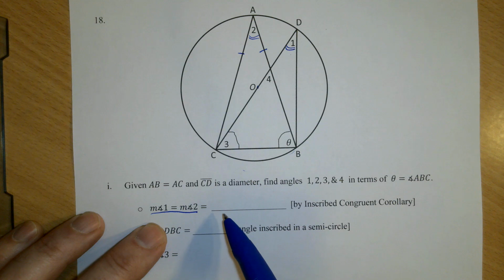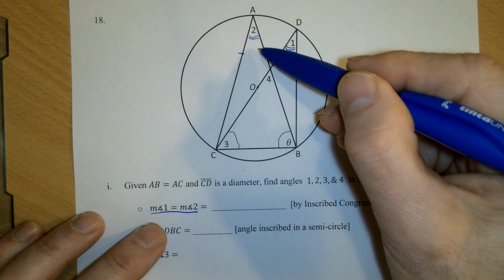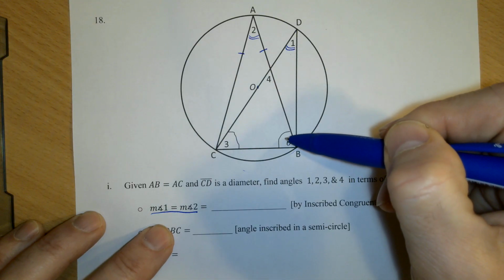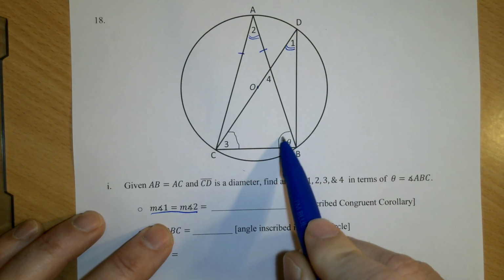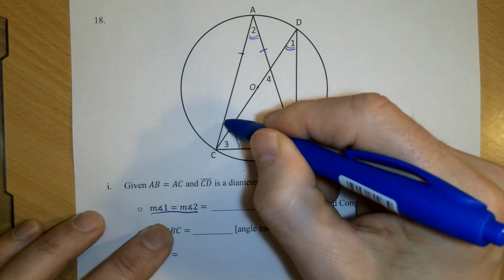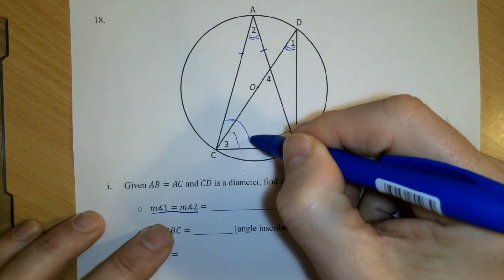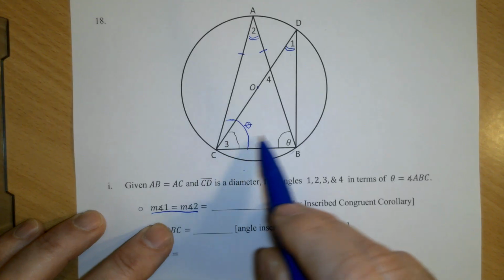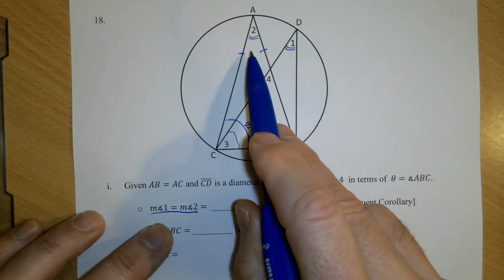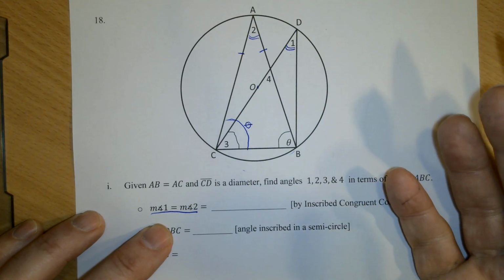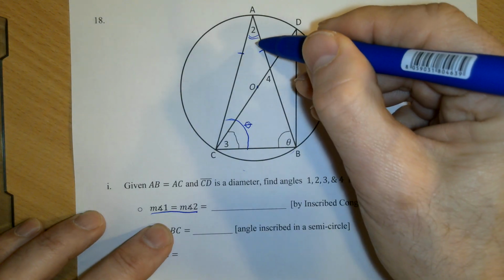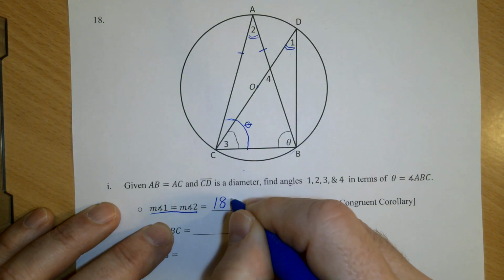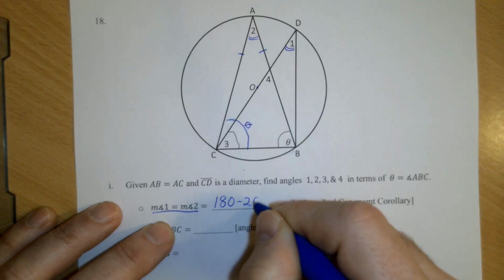And what is angle 2 equal to? Well, in terms of theta, if this is theta, then this angle is also theta here. So theta and theta is 2 theta, plus the measure of angle 2 has to add up to 180. So the measure of angle 2 is going to be 180 minus 2 theta.